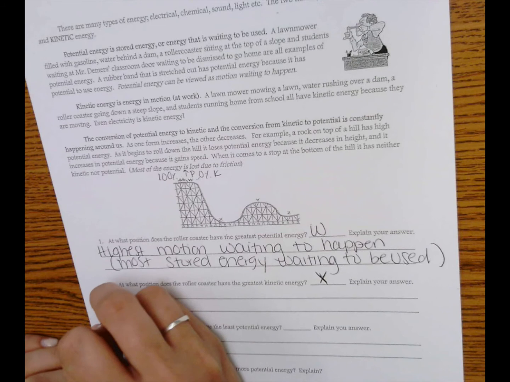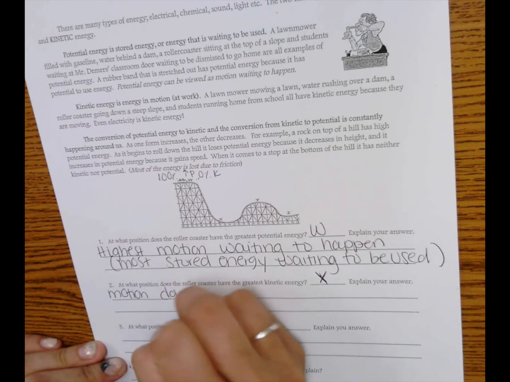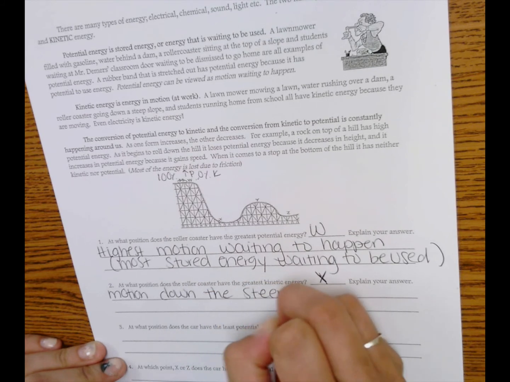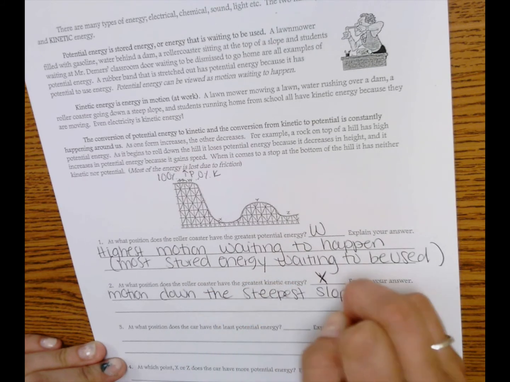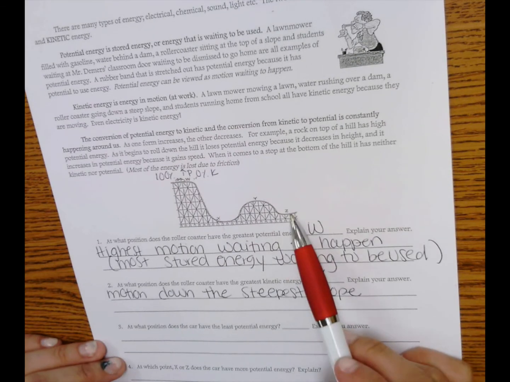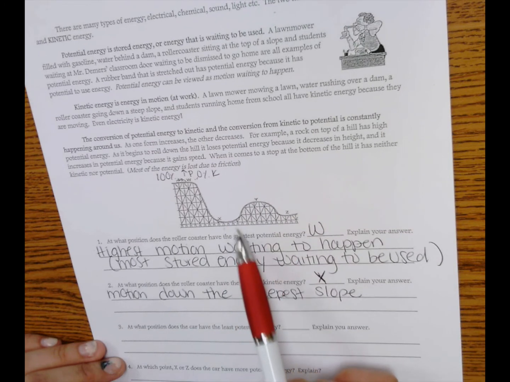So I would explain this as motion down the steepest slope. And remember, if that is confusing to you, and you're asking why isn't Z faster or why isn't Y, remember, the potential energy is the lowest here, so therefore we know that the kinetic energy is the highest.